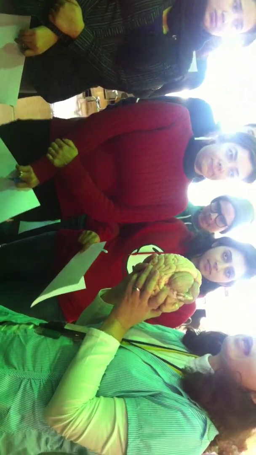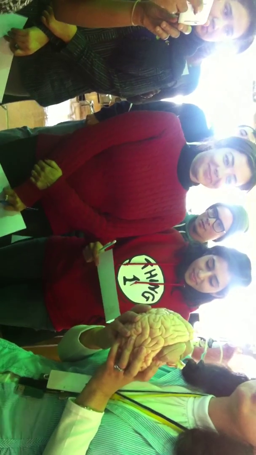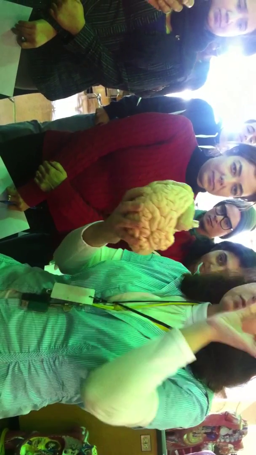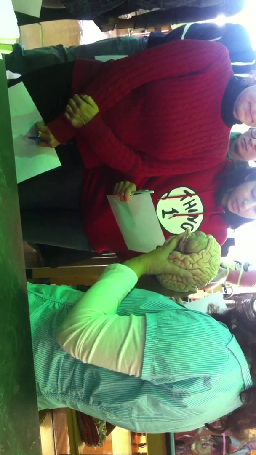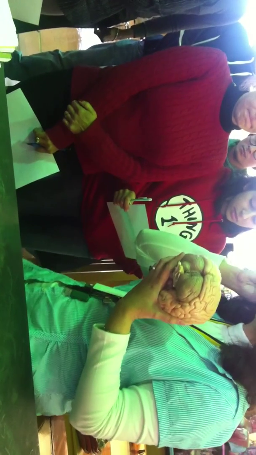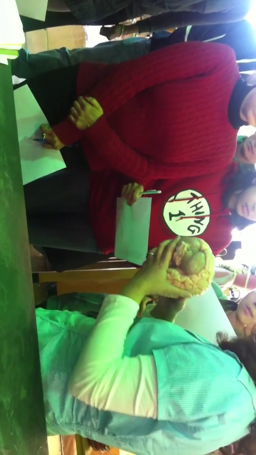How many cranial nerves do we have? 12. That's 12 pairs. So we won't go over all of those, which is good news for you. Just some of them, two of them, which are the optic nerve and the olfactory nerve, which are very easy to find here. Today I'm not going to go over all the parts of the brain because that's a lot of information, and some of them aren't familiar to you because we didn't have a lecture yet.